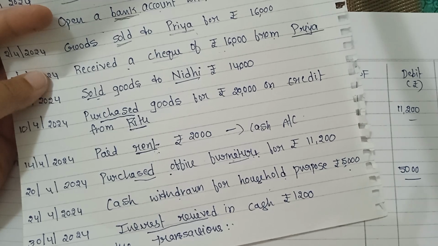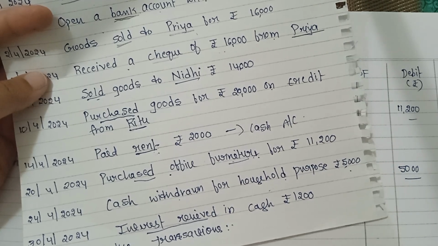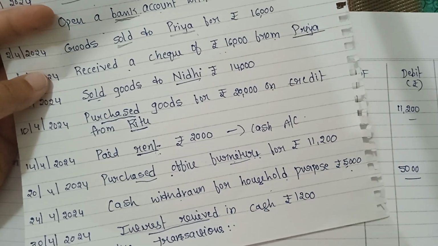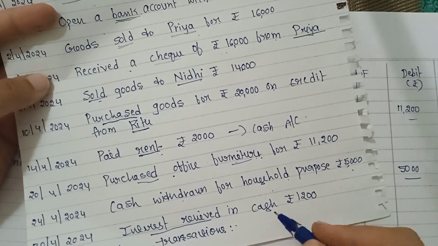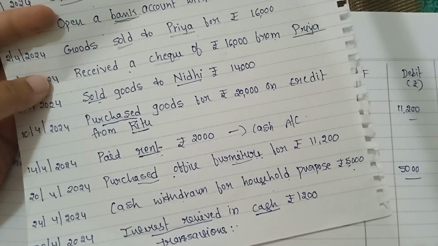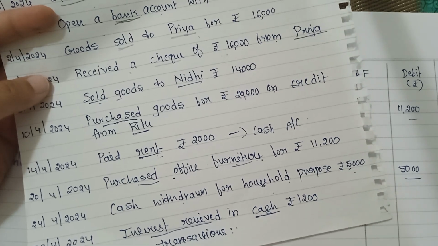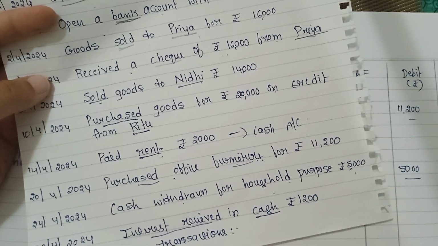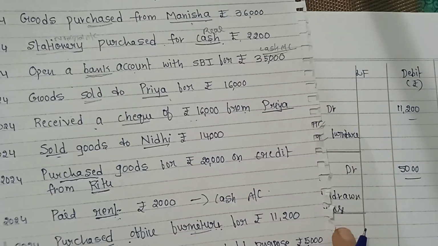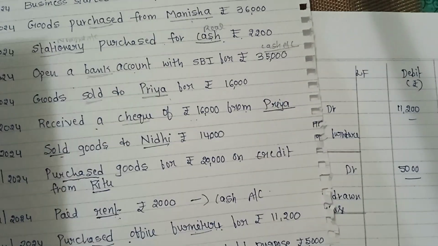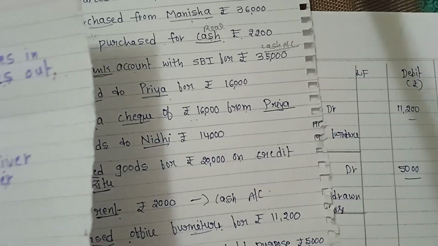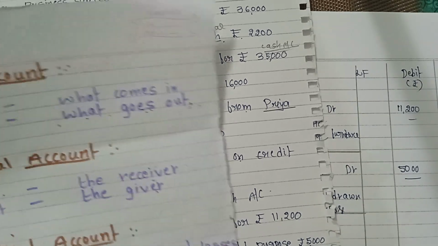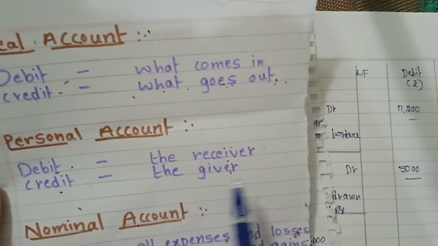Interest received falls under nominal account category. And second one, that is cash account. Cash account is a real account. So the rule of real account is debit what comes in. Debit what comes in means cash is coming into the business. So we need to debit the cash account.